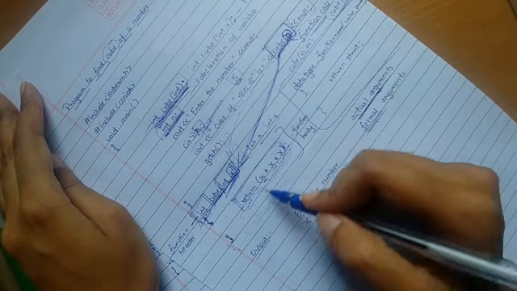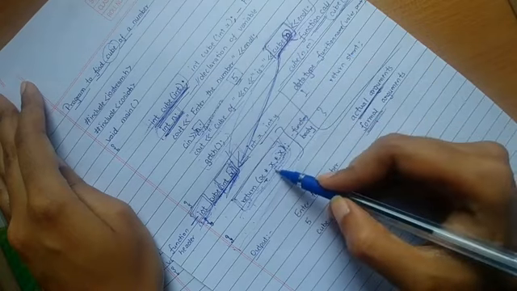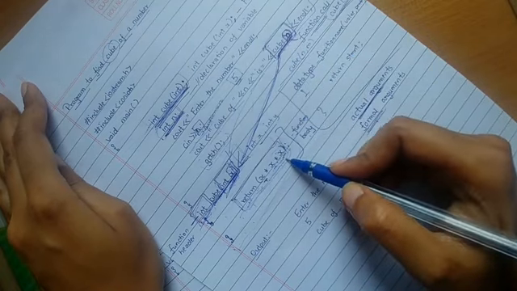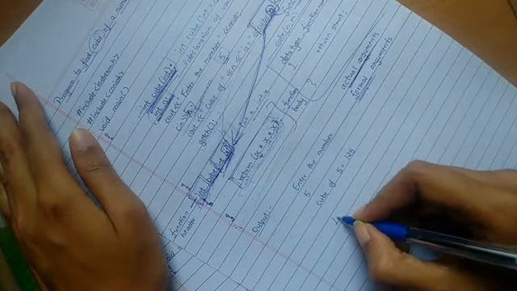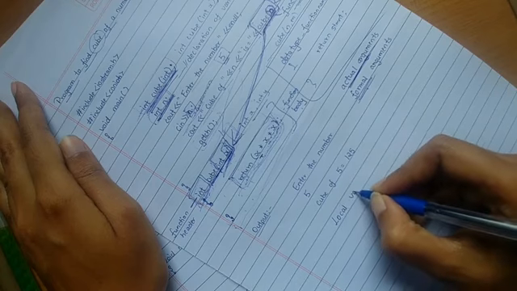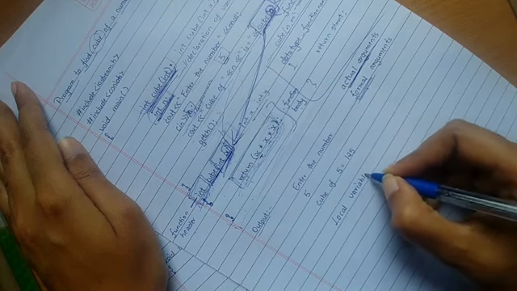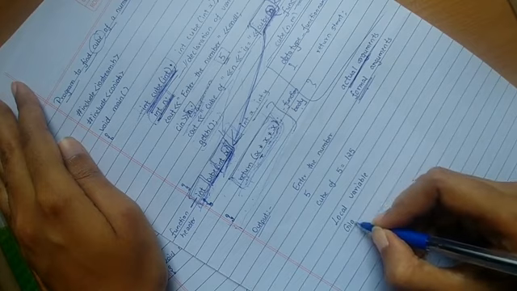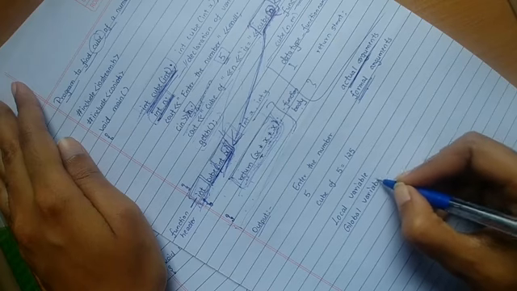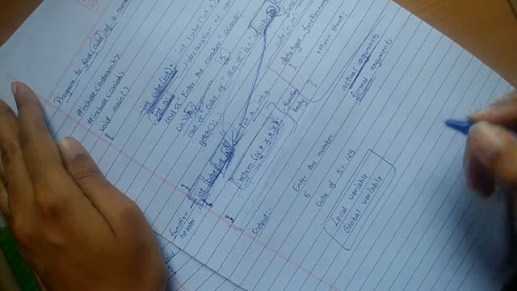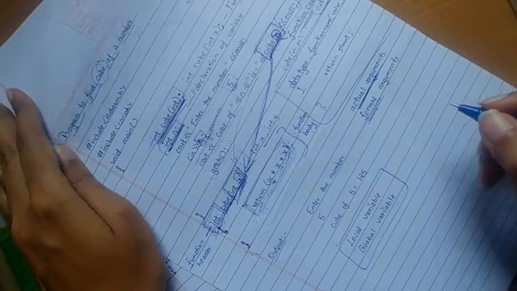In this function, I cannot use this n into n concept, because there come two more concepts called local variables and global variables. See, this is also one important concept, local variable and global variable.